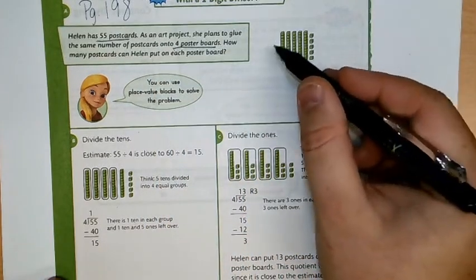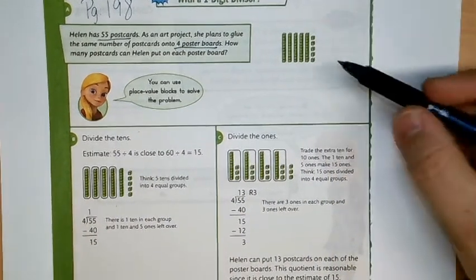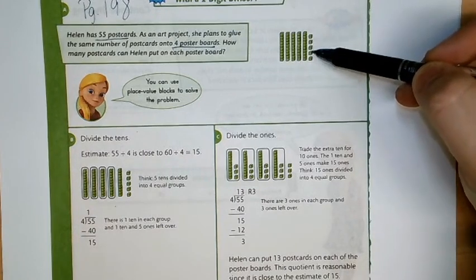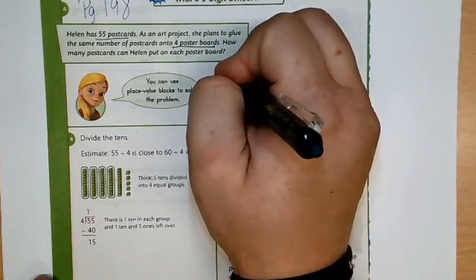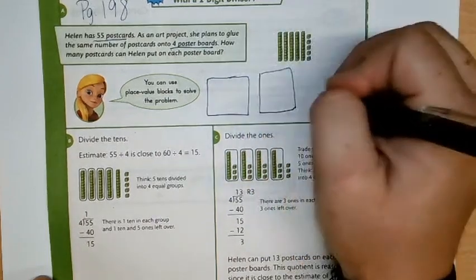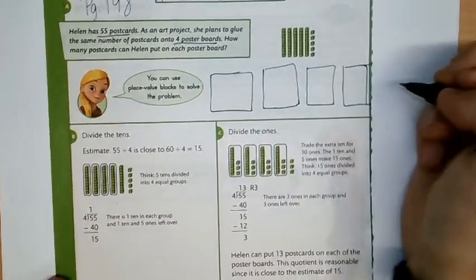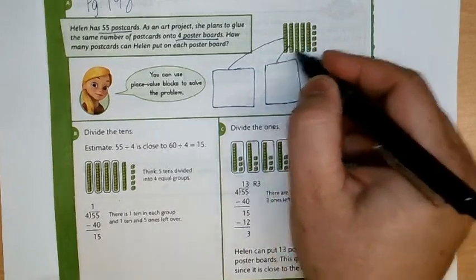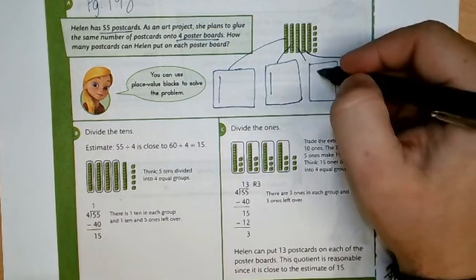All right. Well, they've put over here in our base 10 blocks, these are all of the postcards already because there's 10, 20, 30, 40, 50, 51, 52, 53, 54, 55. All right. So if I wanted to take those and put them, I'm going to go ahead and make 4 poster boards. Poster boards are just kind of big Post-it note type things, right? Oops. Got a little off the page there. All right. What I'm going to do is I'm going to take one of each of these 10 and make sure that one gets to each one. So they go into each of those just like that.